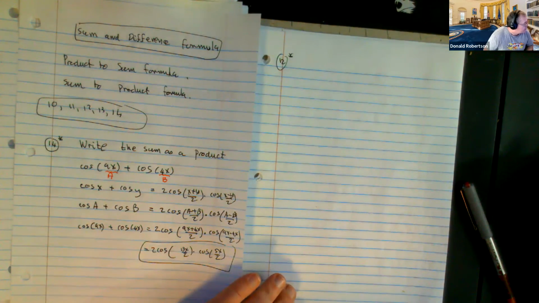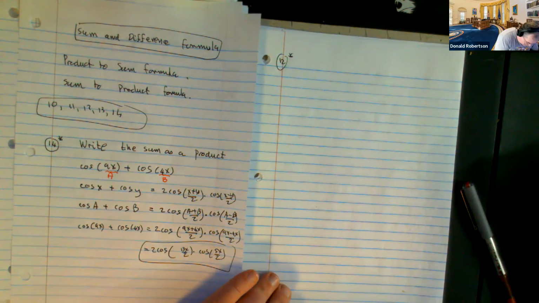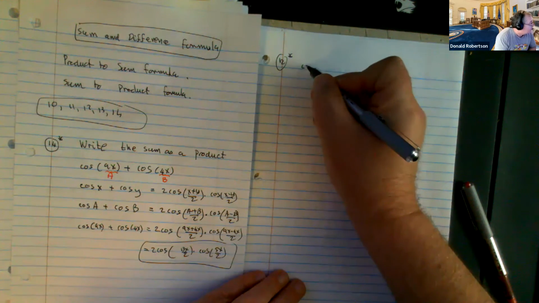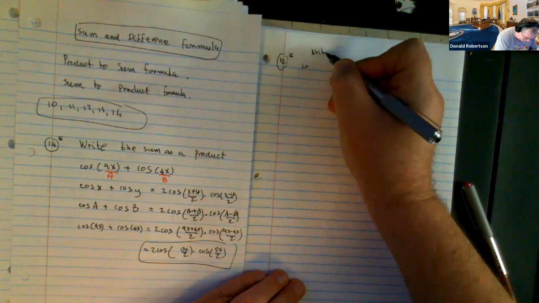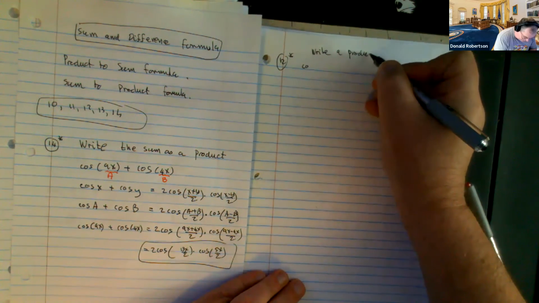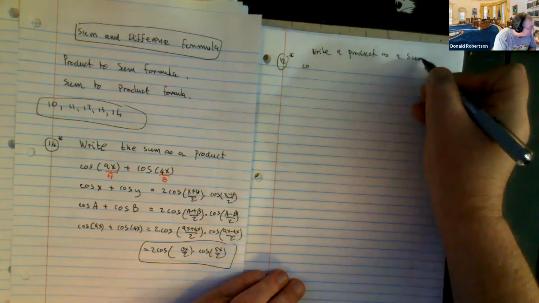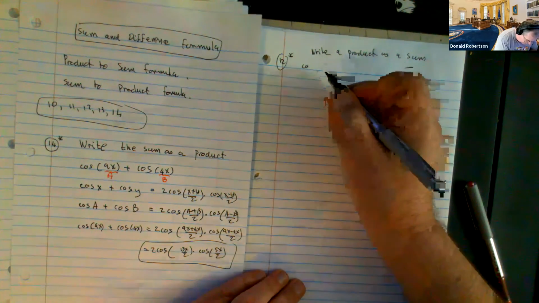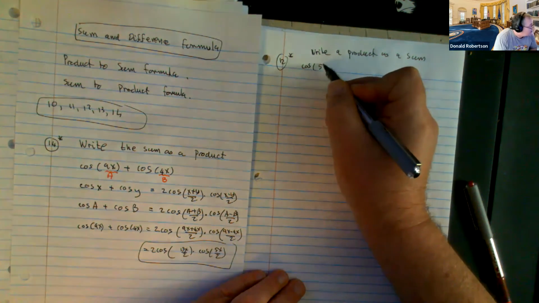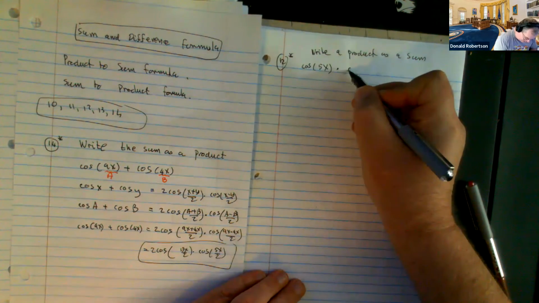Okay. In question 12, see what you're being asked for. We should have that formula somewhere. Here we go. This time, you're being asked to write a product as a sum. So in this case, what are you being given? The cosine of 5x times the cosine of 3x.